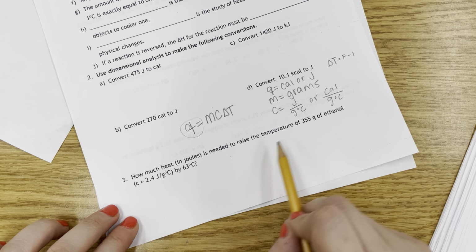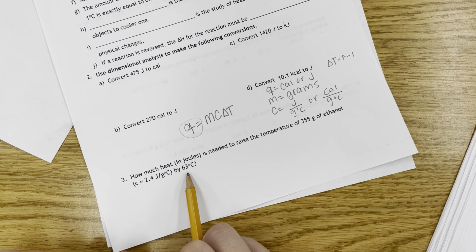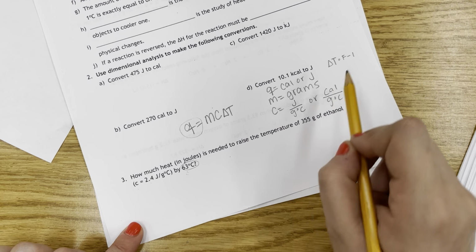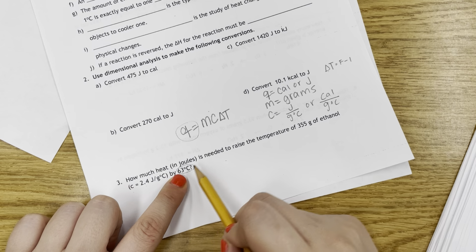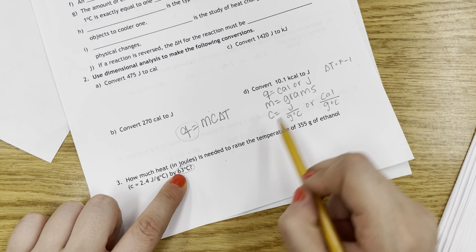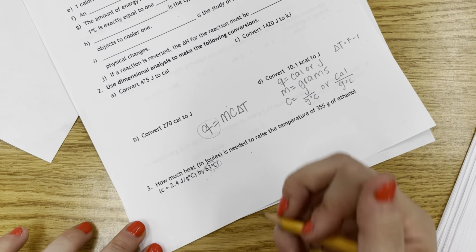They give you the grams, they give you the specific heat. For the temperature, they only give you one temperature. So unless you are solving for temperature, like that is what the question is specifically asking you for, this is what you're going to plug in for your delta T. This means that the final and the initial was already done, and you were left with 63 degrees Celsius. So let's solve it.